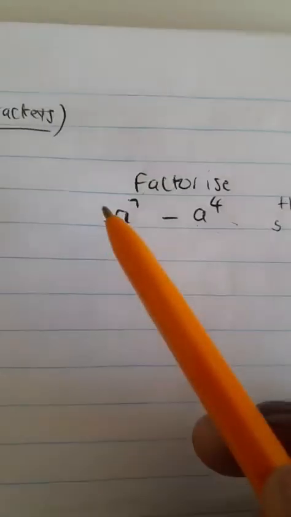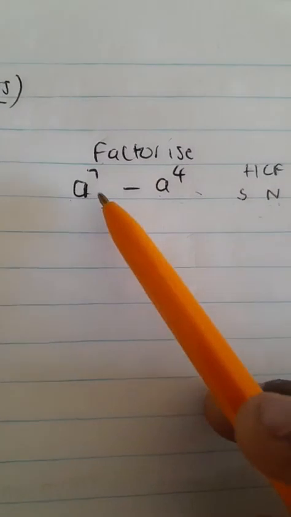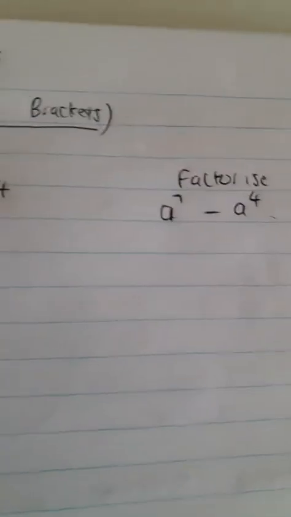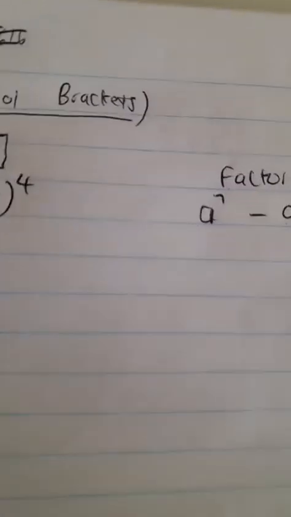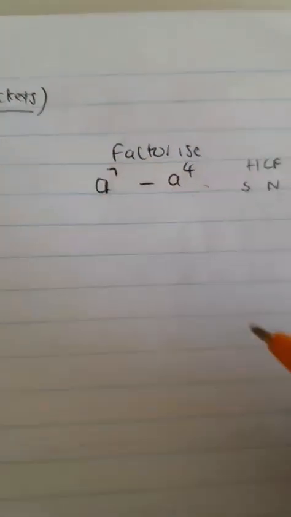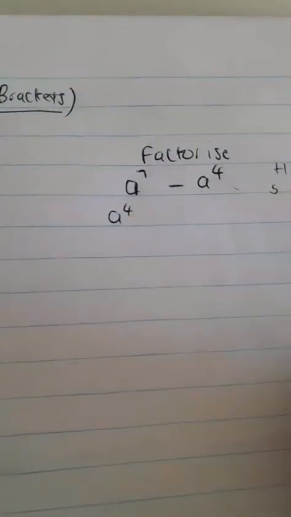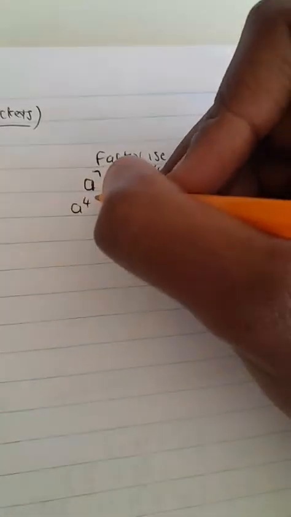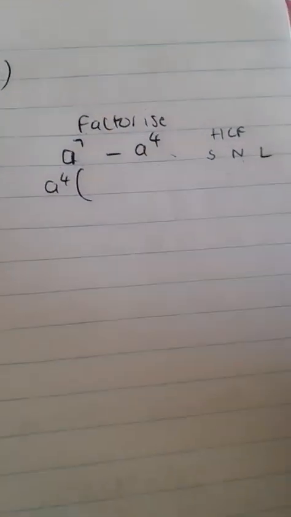And then lastly, the letter. What's the highest common factor letter? Remember, when we take out the highest common factor variable, we go for the common base that has the lowest exponent. So that means our highest common factor variable is a to the power 4. Now what are we left with? Once we take out the highest common factor, what are we left with in brackets?